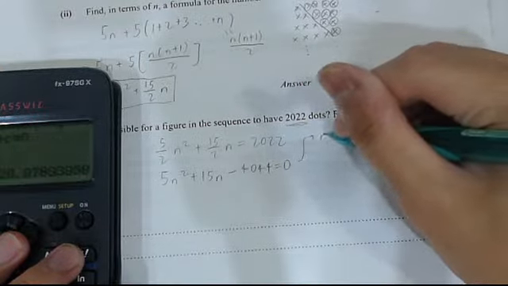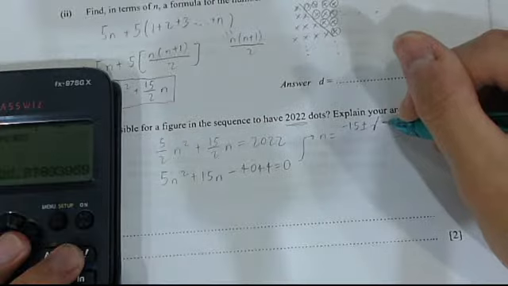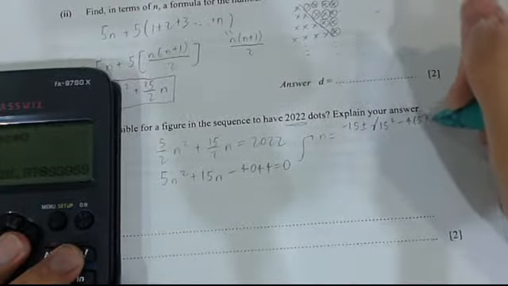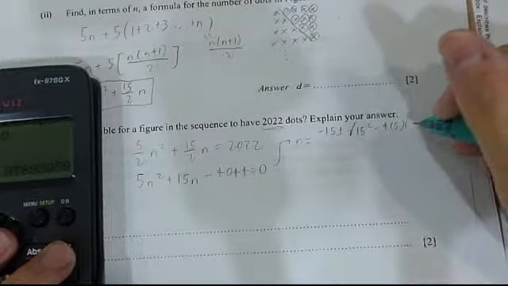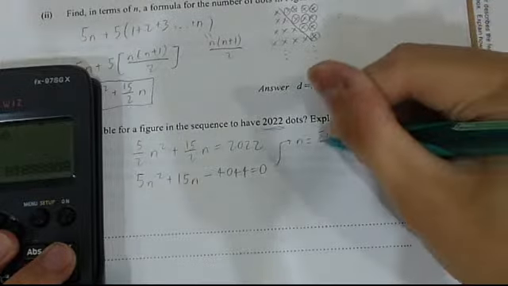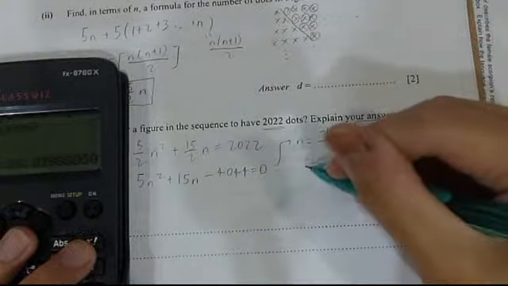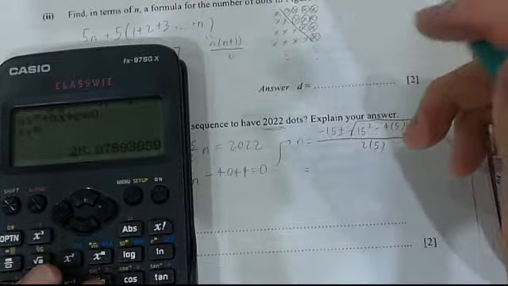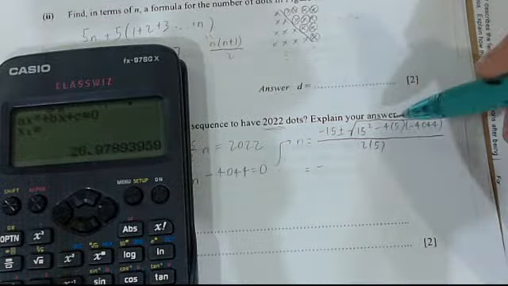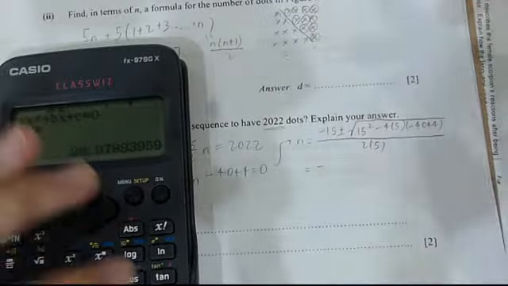So we can just put n equals negative 15 plus or minus the square root of 15 squared minus 4 times 5 times negative 4044, over 2a. Since I want to prove there's not a whole number, I would rather separate the whole number and the non-whole number parts.